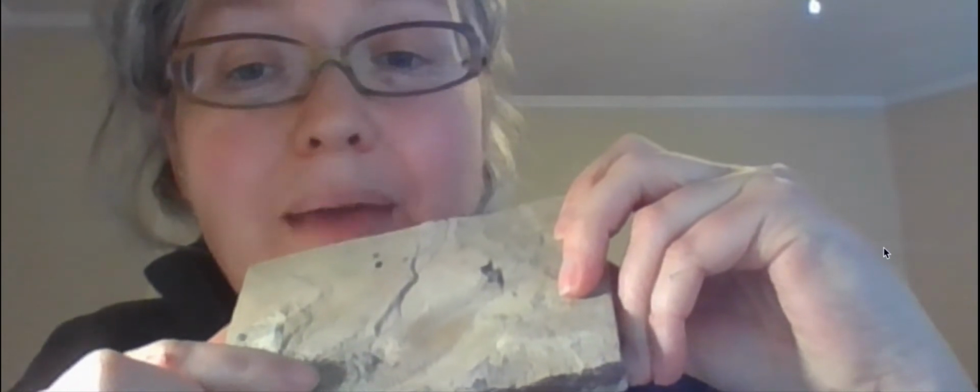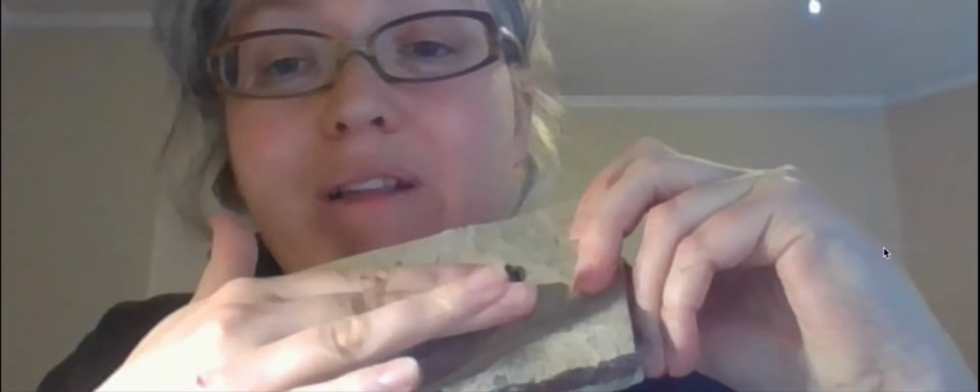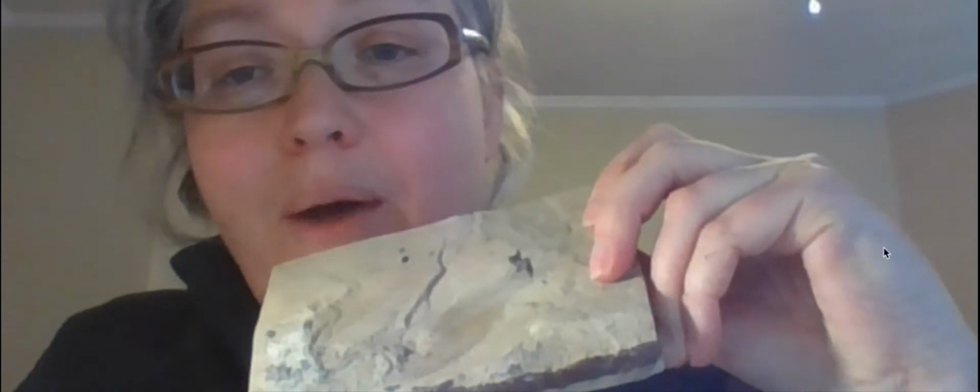This ends up being kind of like a mold. If you can imagine, you could take Play-Doh and stick it in here, and if you pulled the Play-Doh out, you would get something that would be the shape of a fish.